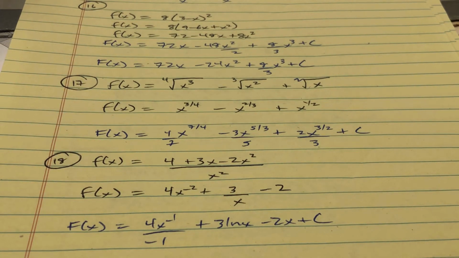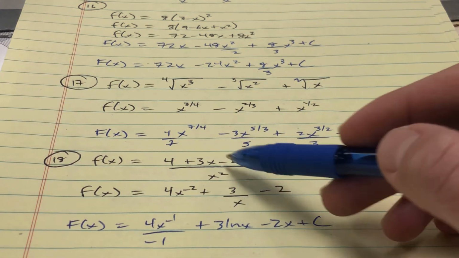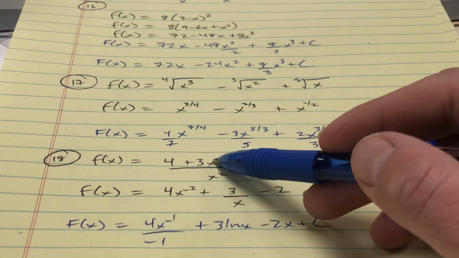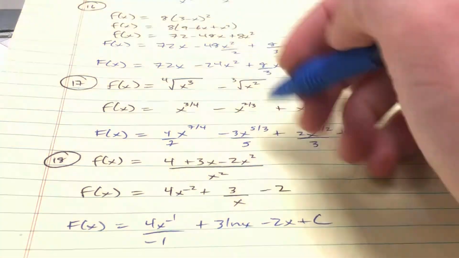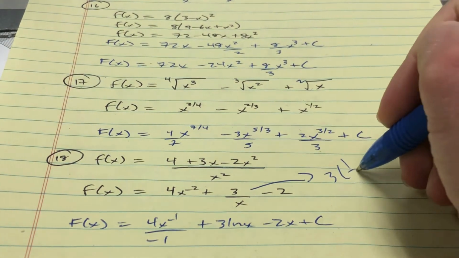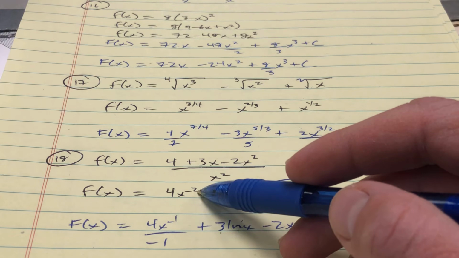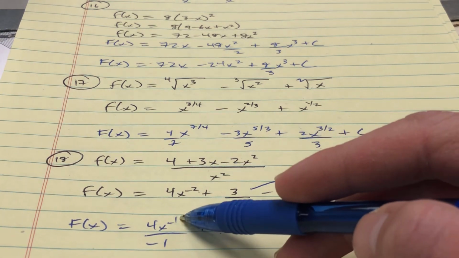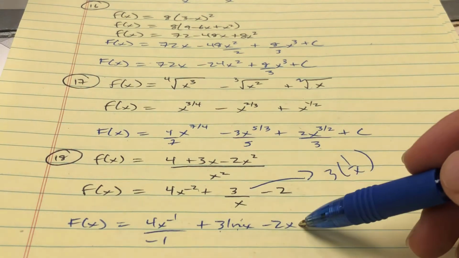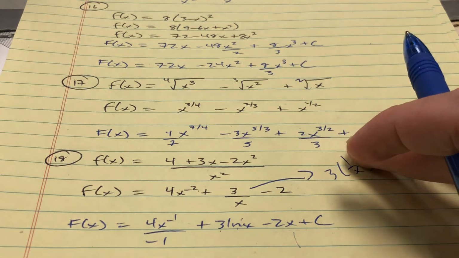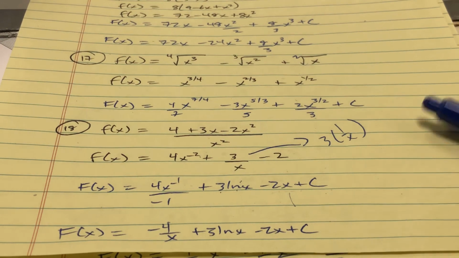4 plus 3x minus 2x squared over x squared. I'm going to subtract 2 from the exponent, and this exponent in each one. Again, instead of writing as 3x to the negative first, I'm going to write this as 3 over x minus 2, because 3 over x is 3 times 1 over x. The antiderivative of 1 over x is natural log x attached to the 3. This negative second power, add 1 to it, that's negative 1, divide by the new power. This was x to the 0, so add 1 to it, that's x to the first, divide by 1. 4 over negative 1 is a negative 4, x to the negative first is over x, plus 3 natural log x, minus 2x plus c.